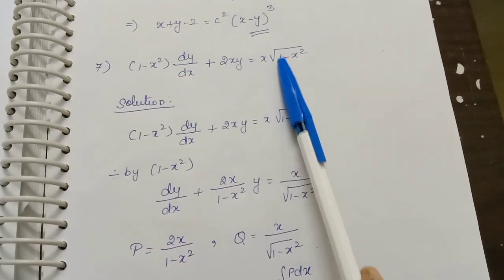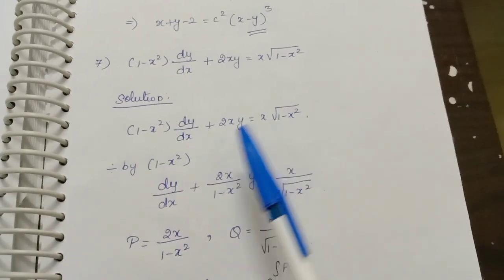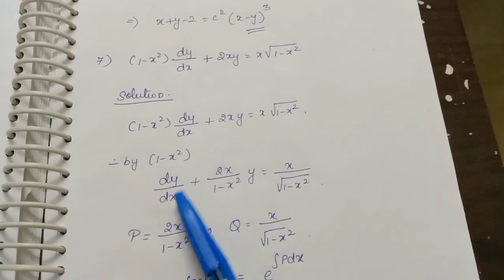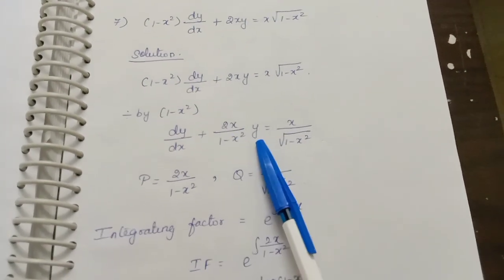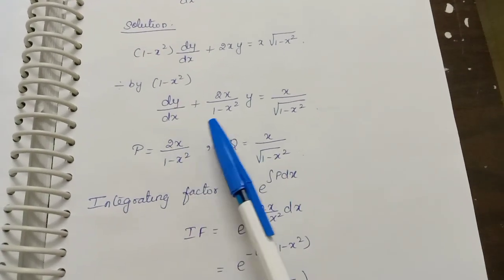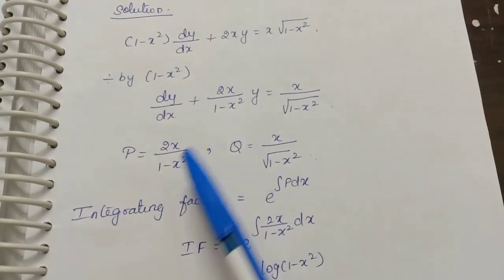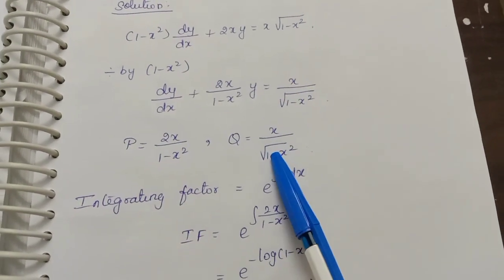(1 minus x square) into dy by dx plus 2xy equal to x into root of (1 minus x square). Okay, now let us divide this equation throughout by (1 minus x square). So dy by dx plus 2x by (1 minus x square) y equal to x by root of (1 minus x square). So this is like dy by dx plus py equal to q, where p is 2x by (1 minus x square) and q equal to x by root of (1 minus x square).